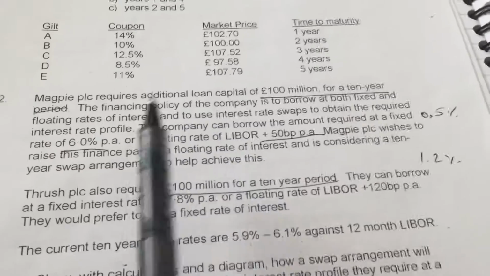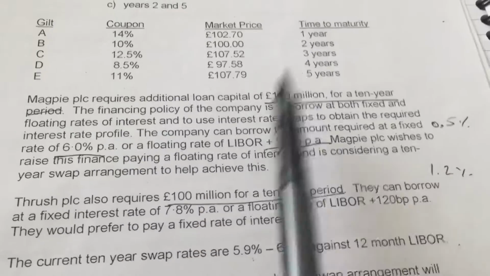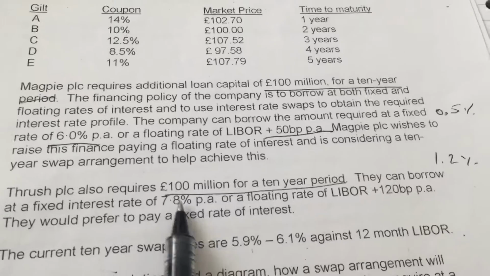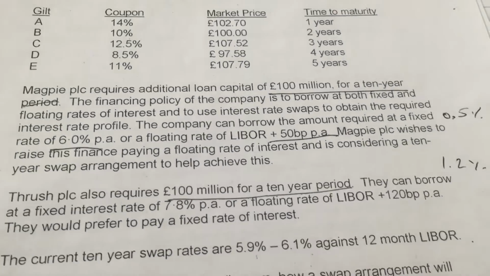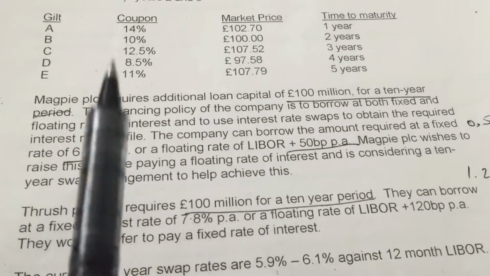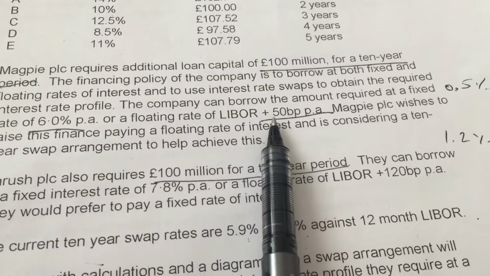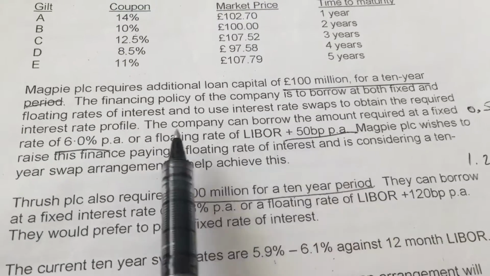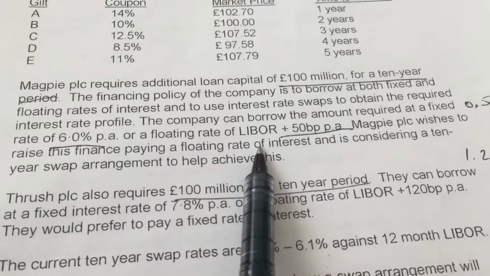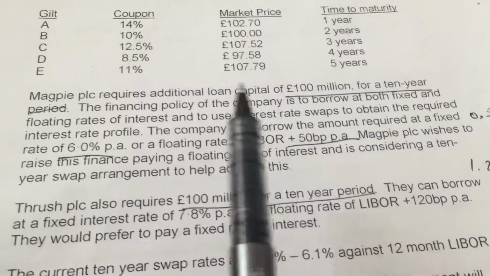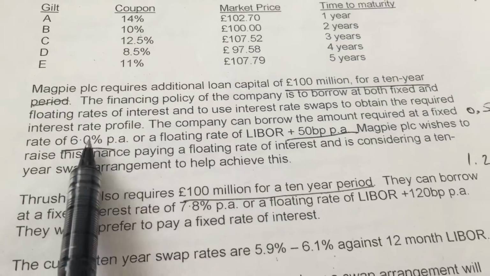But the idea is that Magpie wants to borrow 100 million from the bank, and Thrush wants to borrow 100 million from the bank. So they're two companies that want to borrow 100 million. Magpie can borrow at a fixed rate of 6%, or at LIBOR plus 0.5%. But what Magpie wants to do is borrow at the floating rate, LIBOR plus 0.5%. They don't want to borrow at fixed.